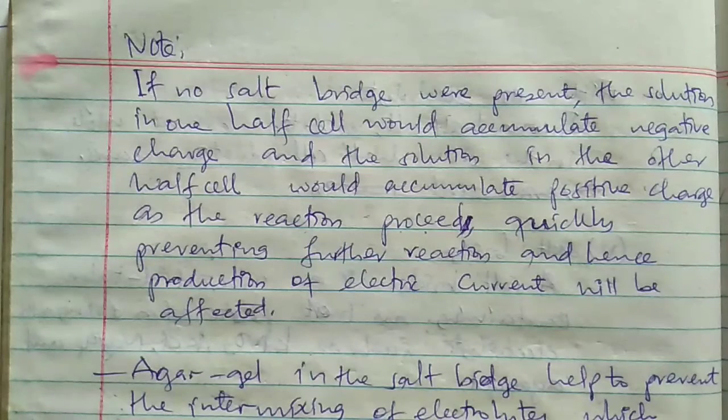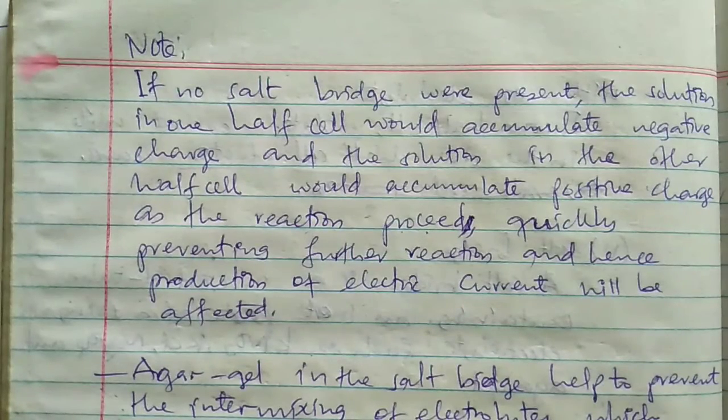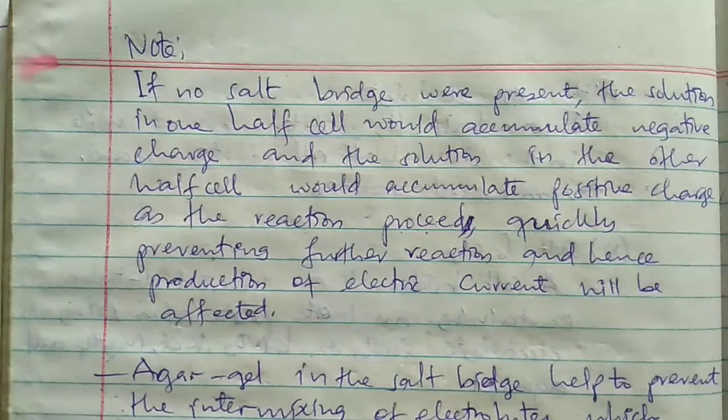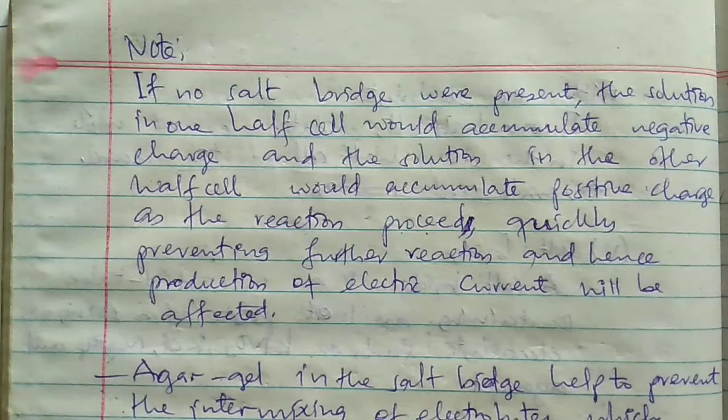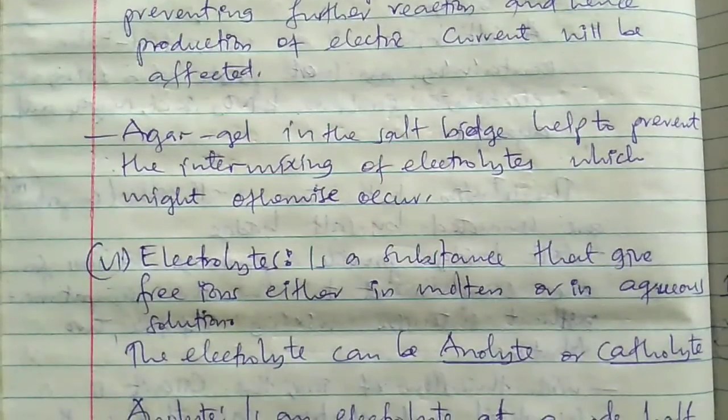Kwa hiyo kama kusingekuwa kuna salt bridge, maana yake ni kwamba hizi reaction zingekuwa stopped faster sana kwa sababu ya accumulation of negative charge and accumulation of positive charge into different electrochemical cells.